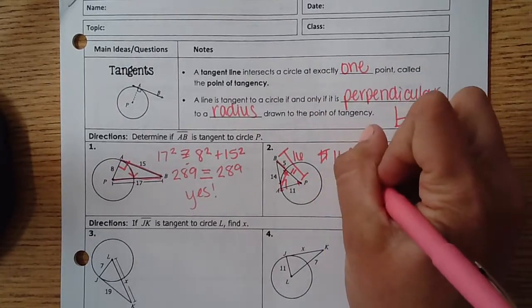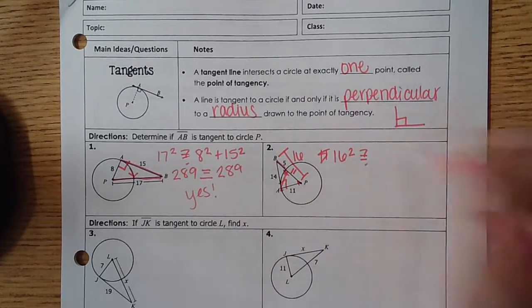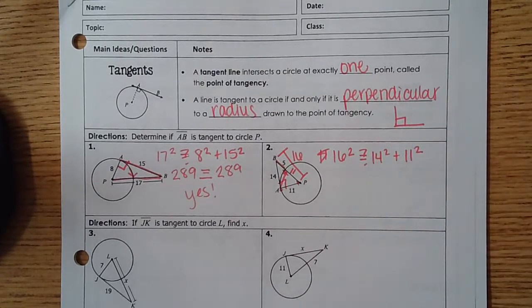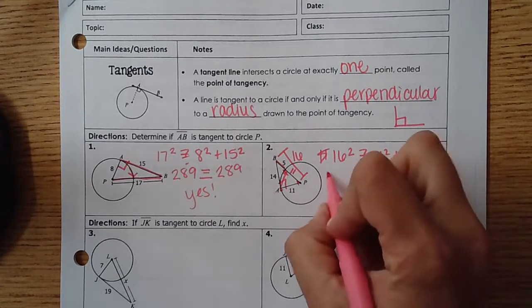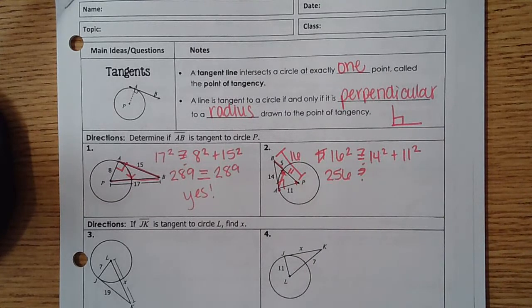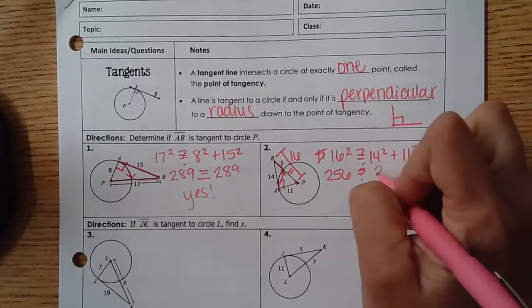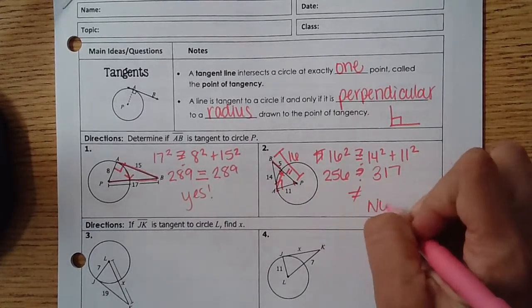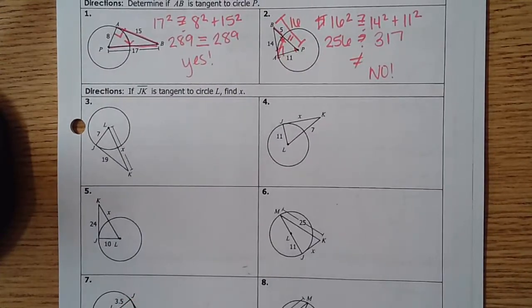So I'm trying to figure out, is 16 squared equal to 14 squared plus 11 squared? So 16 squared gives me 256. Is that equal to 14 squared plus 11 squared? 317. Those numbers are not equal, so no, that is not a tangent line. It did not hit exactly 90 degrees.